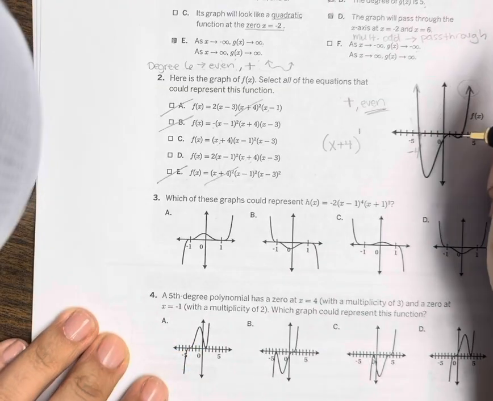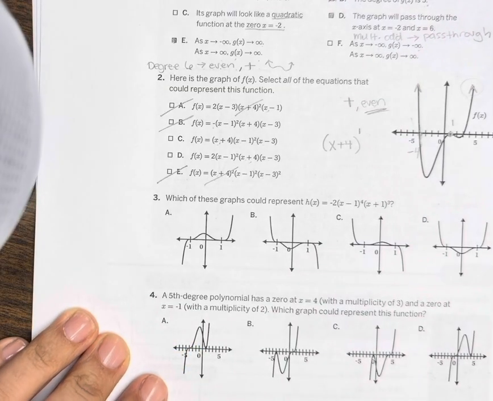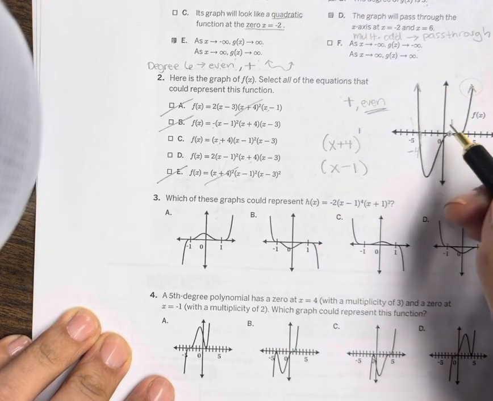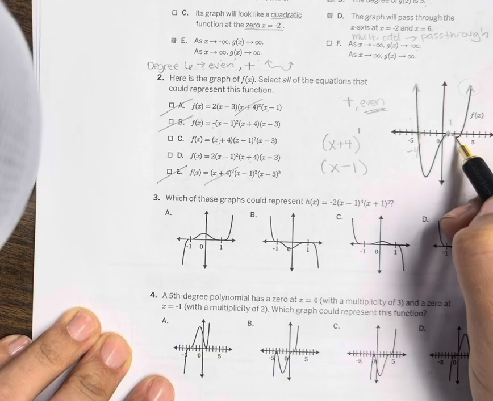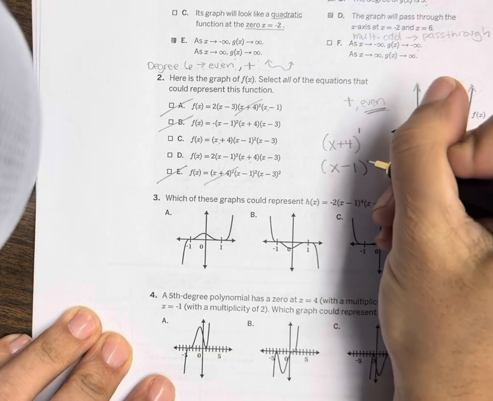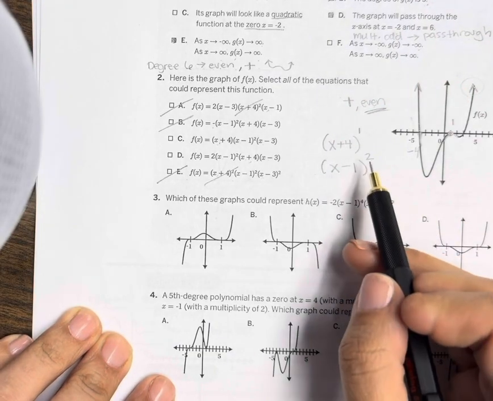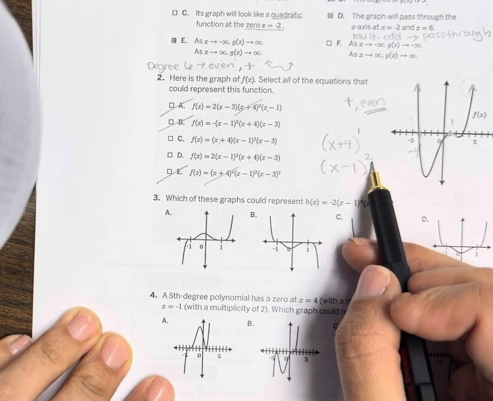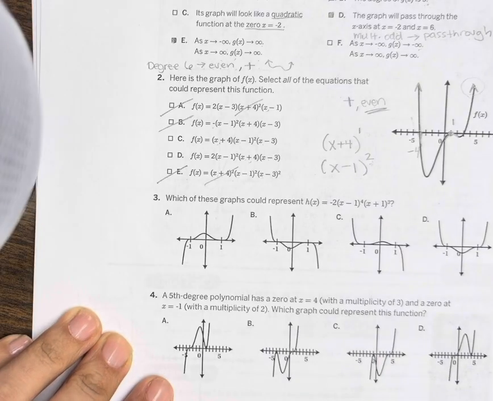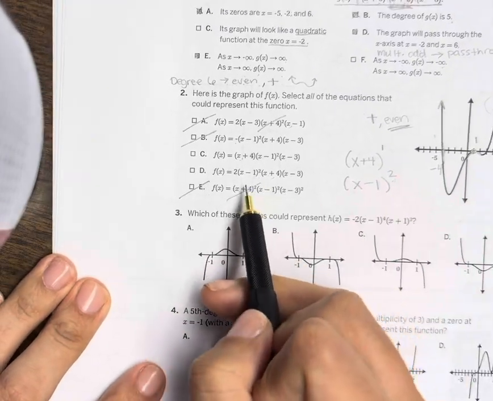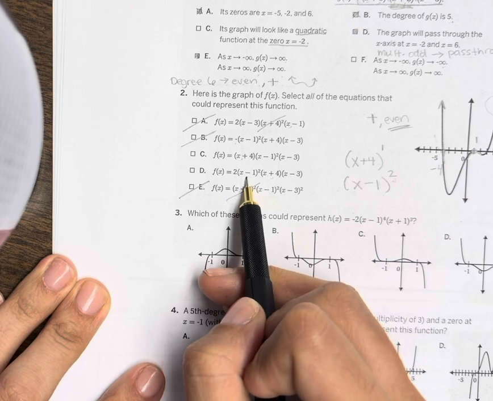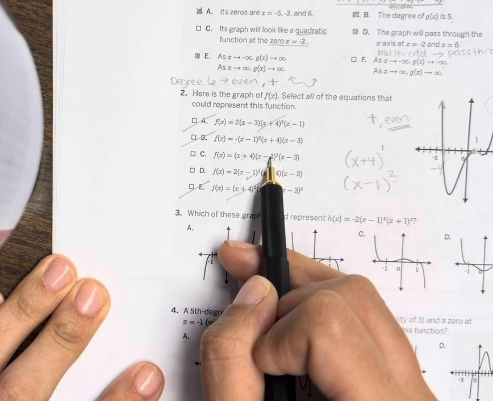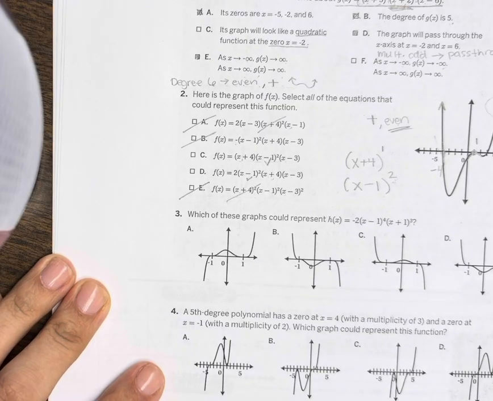Okay, I have another x-intercept right here at 1. That means that I should have an x minus 1 in the equation. And given this bounce that's going on and the fact that it looks like a parabola, I expect an x minus 1 with an even degree of at least 2. So it might be 2, it might be 4, it might be 6, all right? But it cannot be 1, 3, 5, or more than that. All right, here we go. X minus 1 squared. This one is still in the game. X minus 1 squared. This one is still in the game.